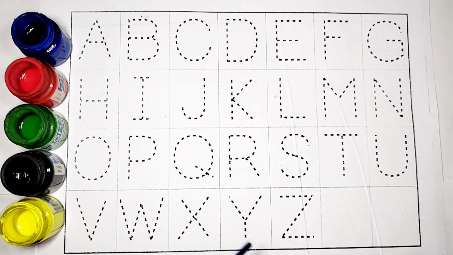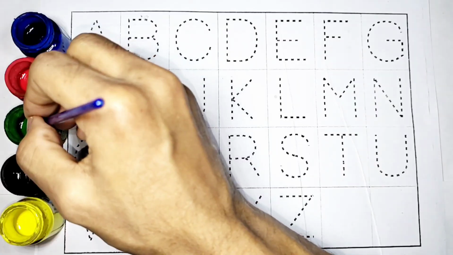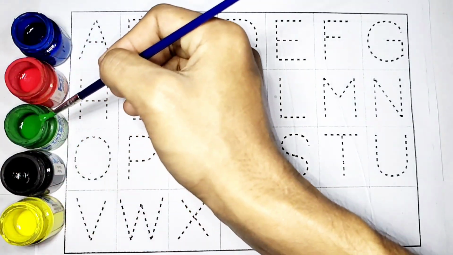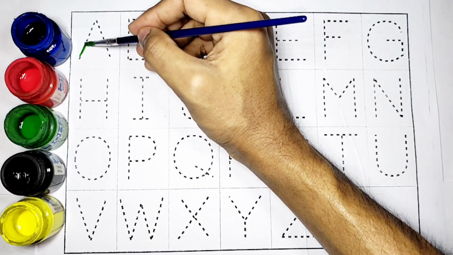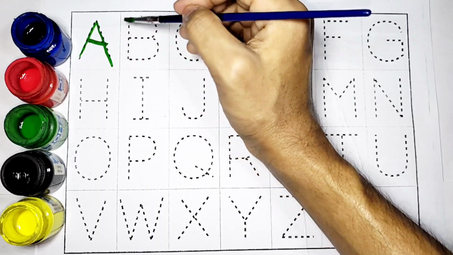Today we draw and color alphabets A to Z. First we are mixing and using the color green. Kids, first we draw the alphabet A. A for apple, A for ant.